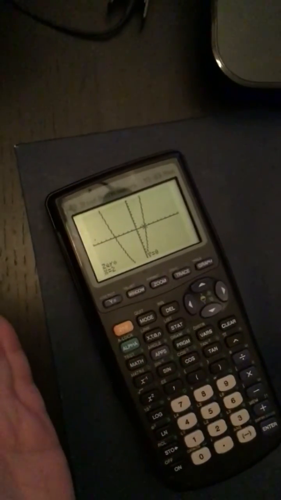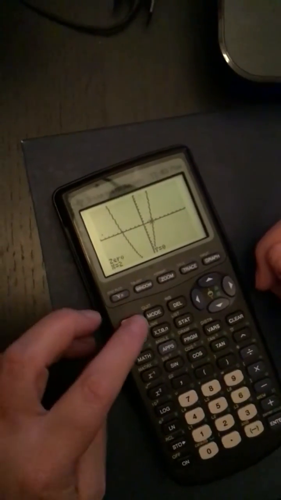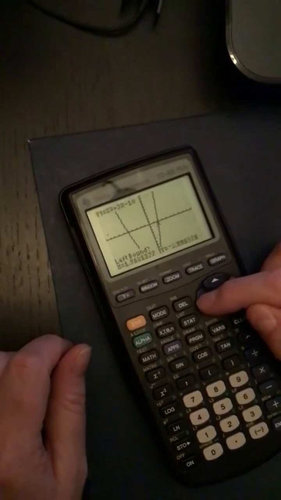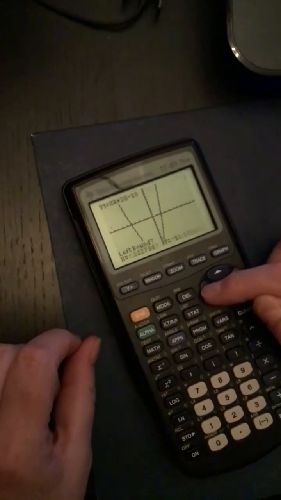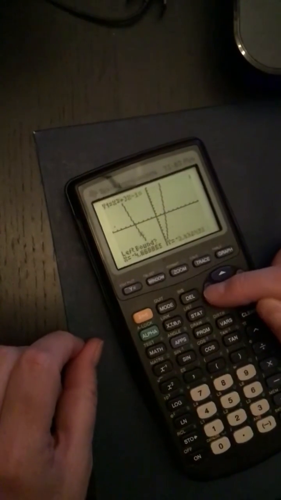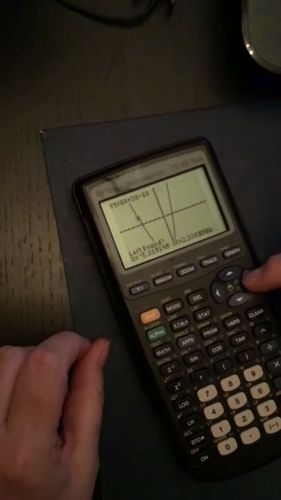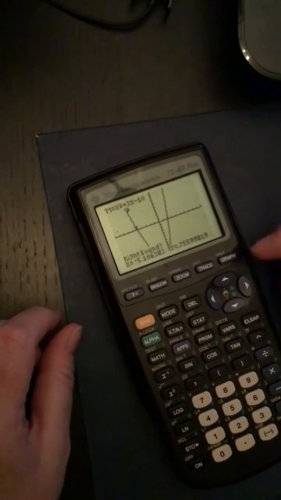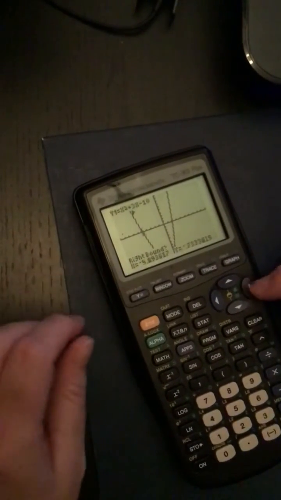Now I can do the same thing on the other side. I press second function and trace. I have my 2 for my zeros, but I've got to scoot my dot. It's still wanting the left bound, so it has to be all the way over here on the left hand side. I want it as close as possible. That's on the left. I press enter, and now it wants one that's on the right side.